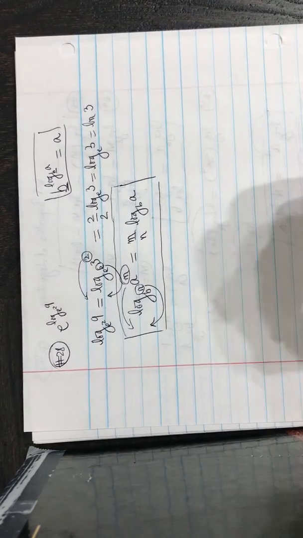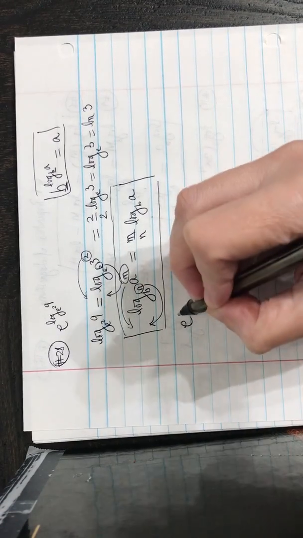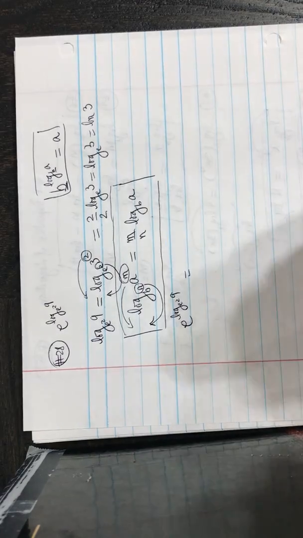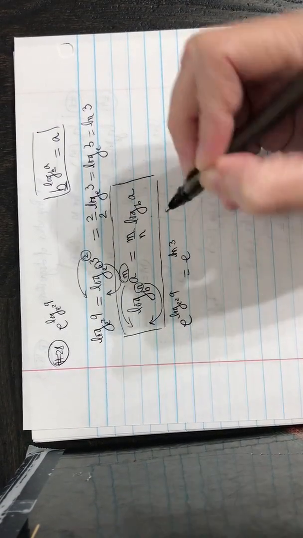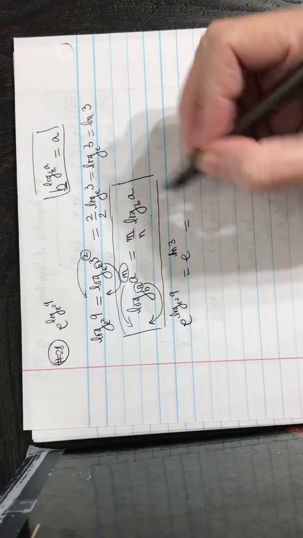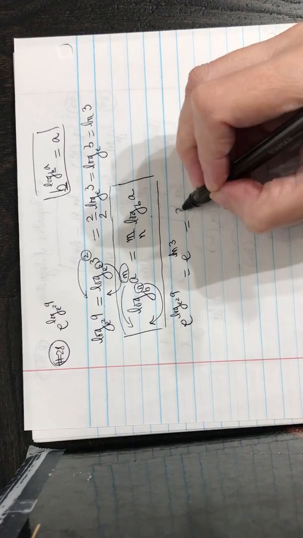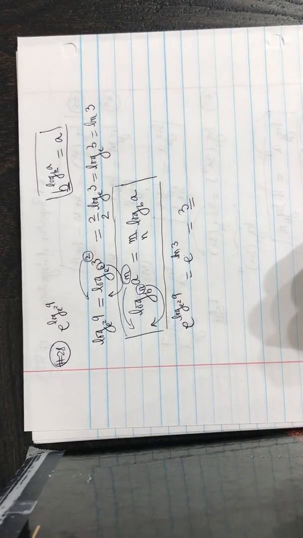That's what I applied. So now going back to our problem, e to the power of log base e squared of 9 is actually the same as e to the power of natural log of 3, or log base e of 3. So according to this, since I have the same base here and here, the answer would be 3. So that was number 28.